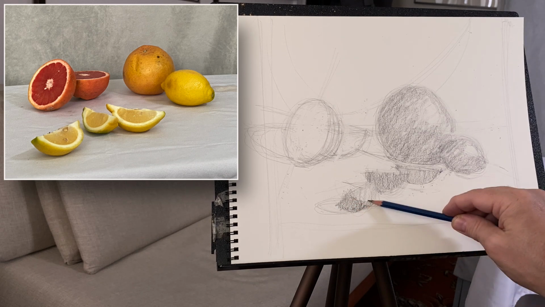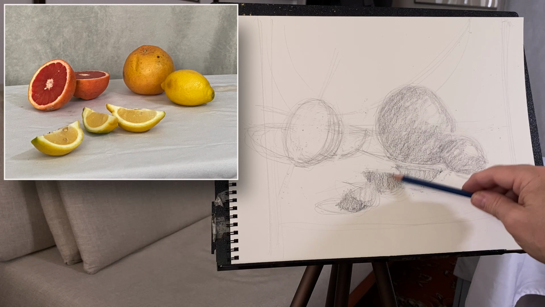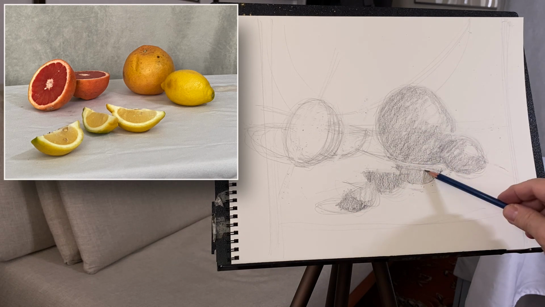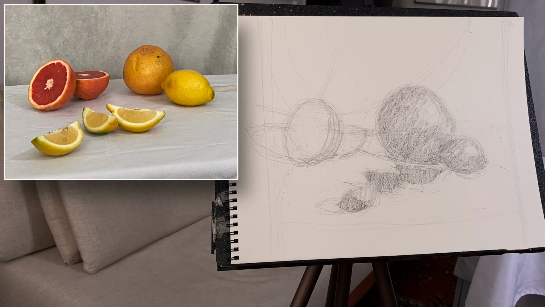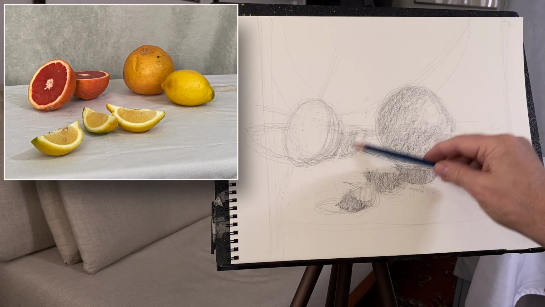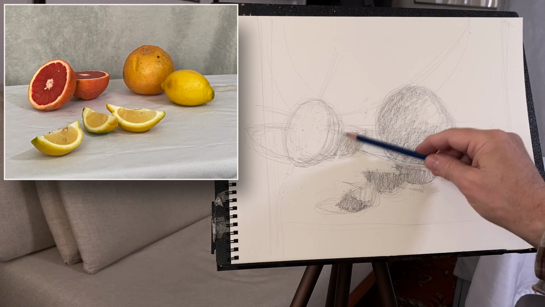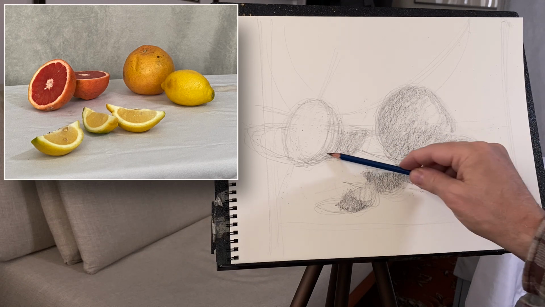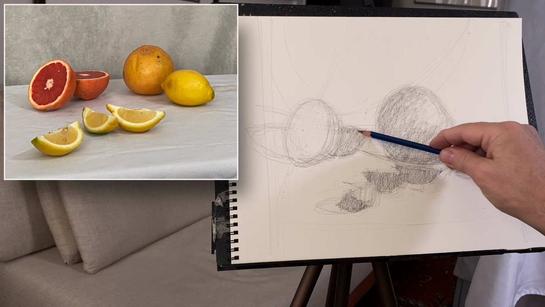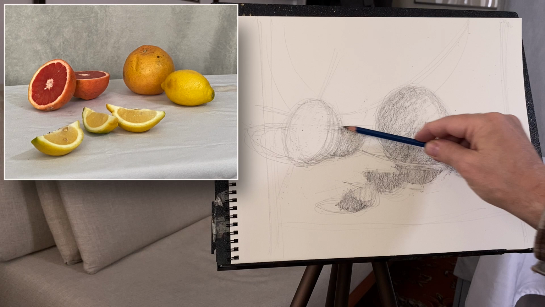So we're starting to actually talk and distinguish about light and dark. There's a subtle modulation here. If they look similar at this stage, it's okay. This grapefruit back here, just an extension of this basically. I do notice that it's quite dark on top, and I'm going to make it slightly darker, but not a lot darker at this stage.